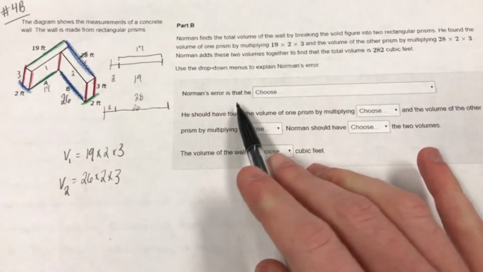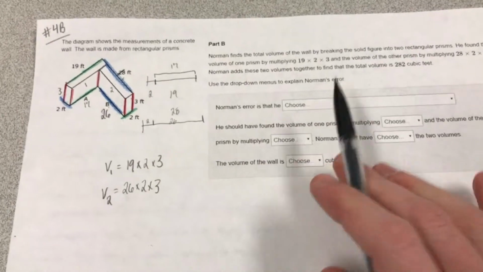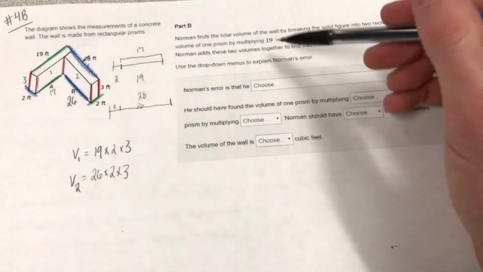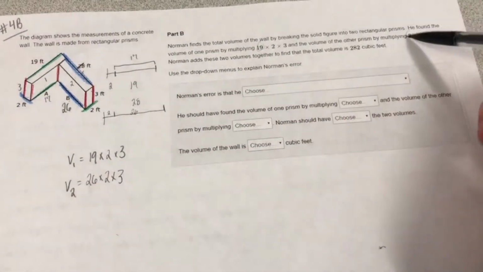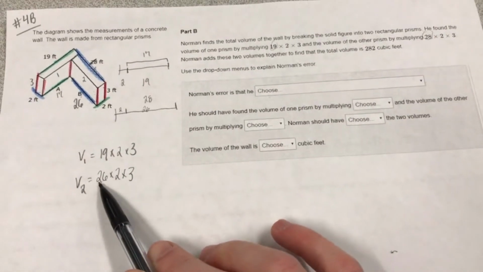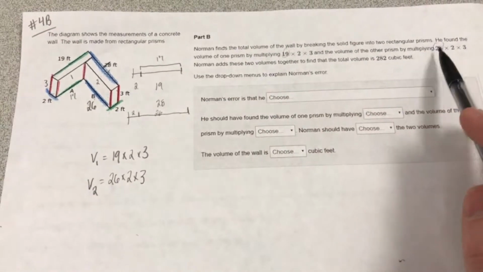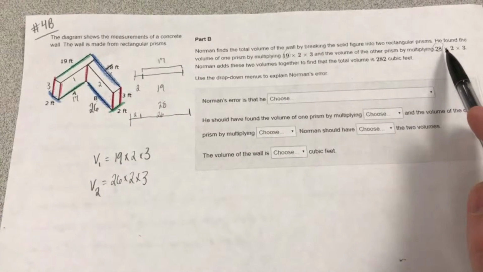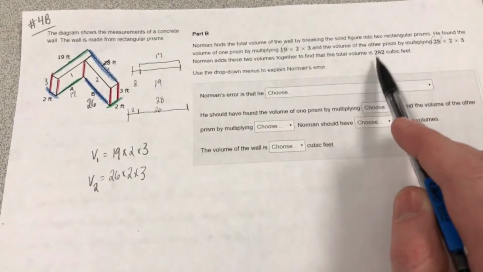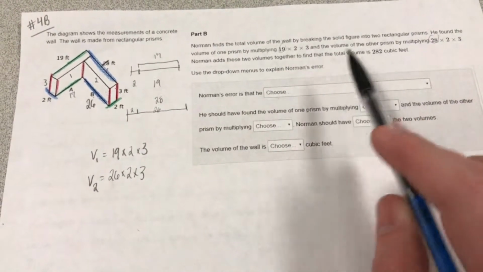So it says, Norman's error is that he didn't find a calculation error wrong. He just accounted for too much of the dimensions. We actually didn't use the 28, right? And he used the 28. So that's actually incorrect. So when he would multiply those together, he'd get 282, which we know is not correct.